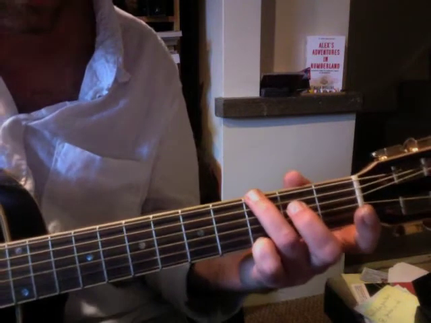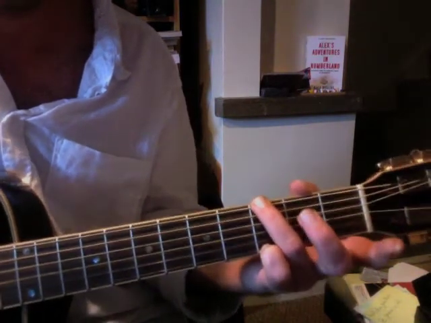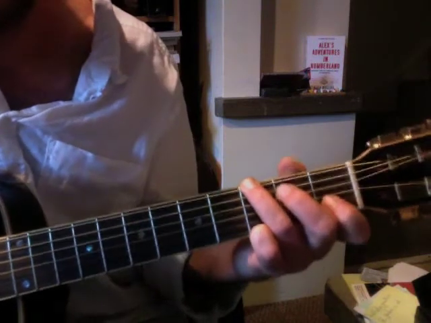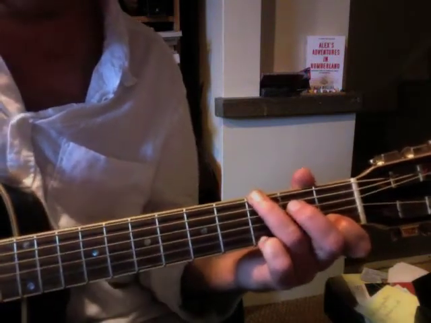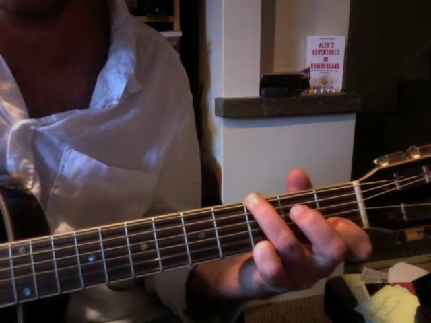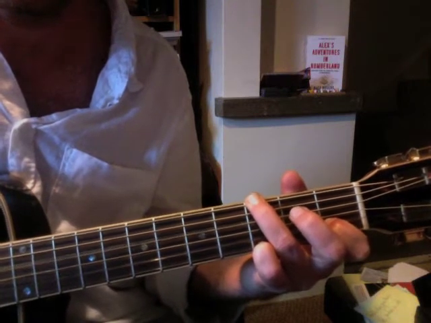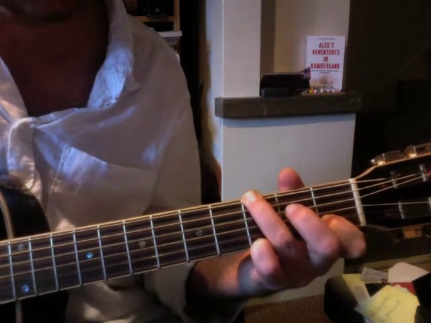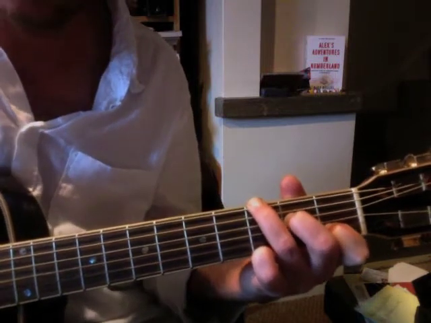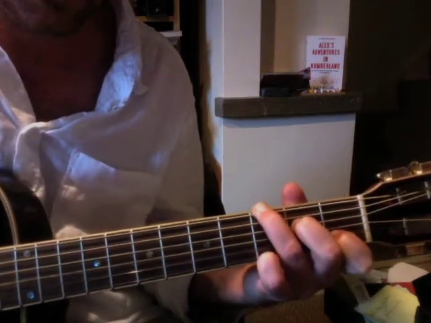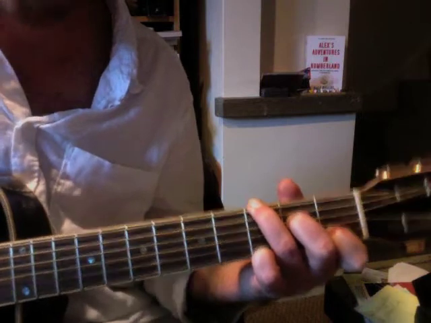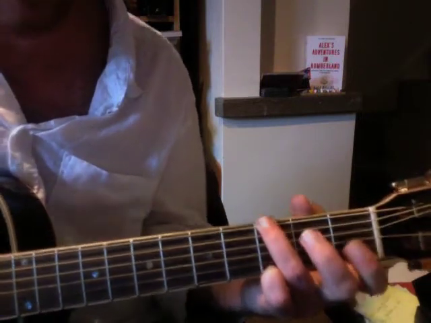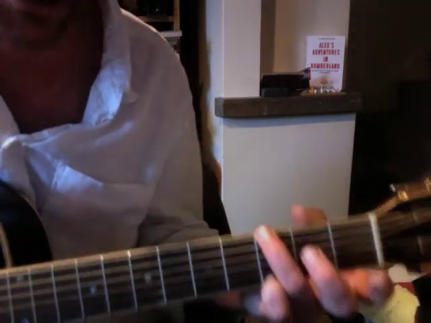So practice that way so that you can do things in here. Like that. Or that's a really, really nice sounding little noodle to throw in on top of a G chord.